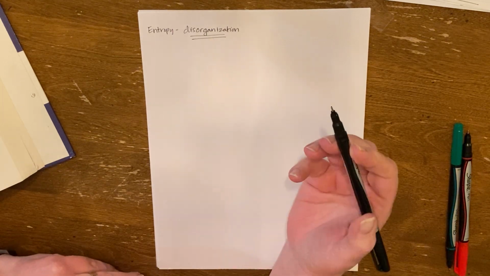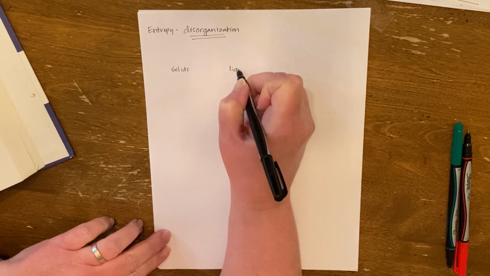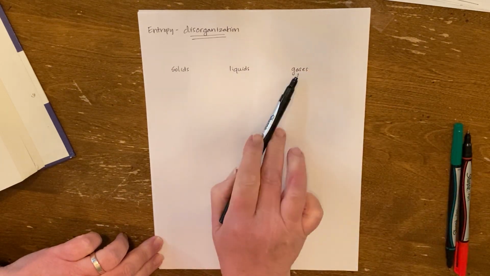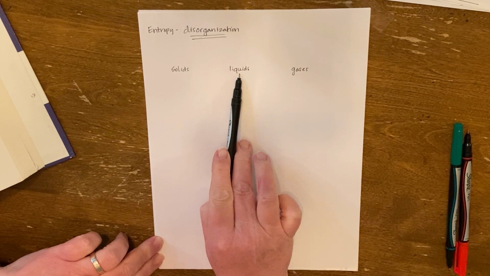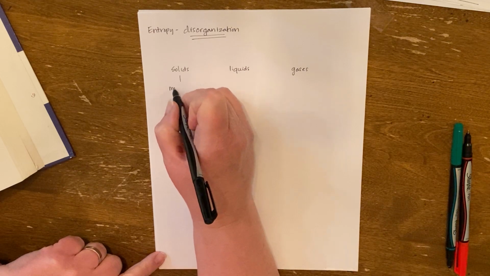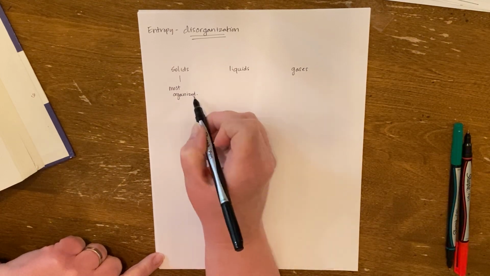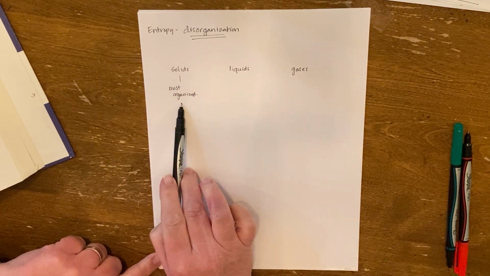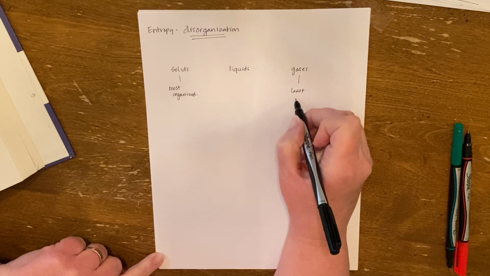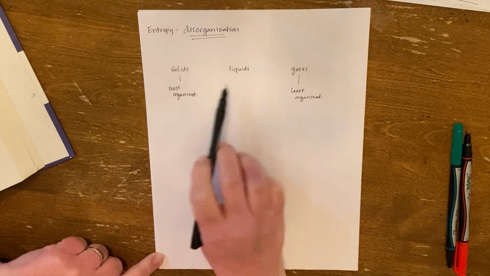Okay? So think about solids, liquids, and gases. Which of these, molecules in a solid, molecules in a liquid, or molecules in a gas, are the most organized? Well, in a solid, the molecules are most organized. They're usually pretty tightly packed, sometimes in a very organized fashion. In a gas, on the other hand, the molecules are all just bouncing around with a lot of energy, and they're the least organized. Liquids are somewhere in the middle.